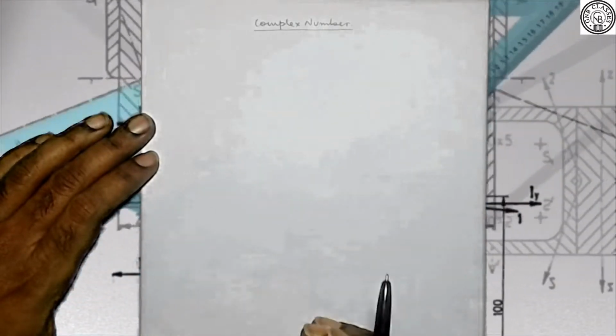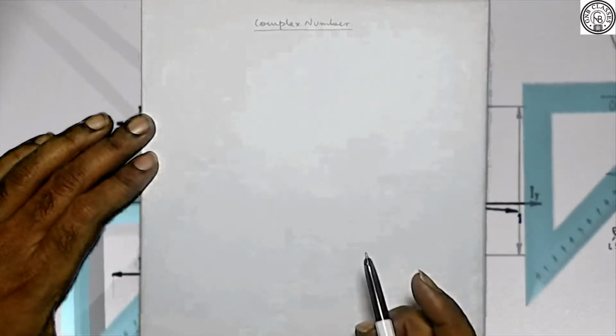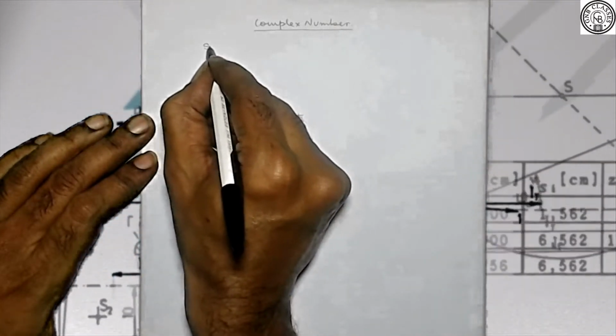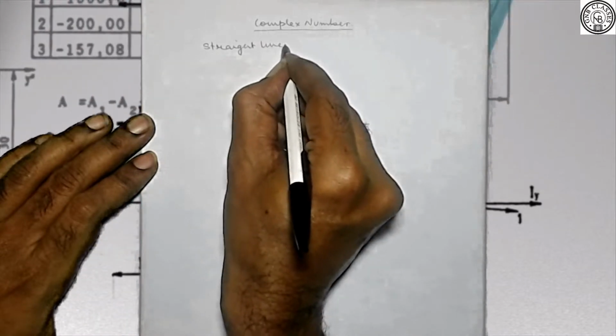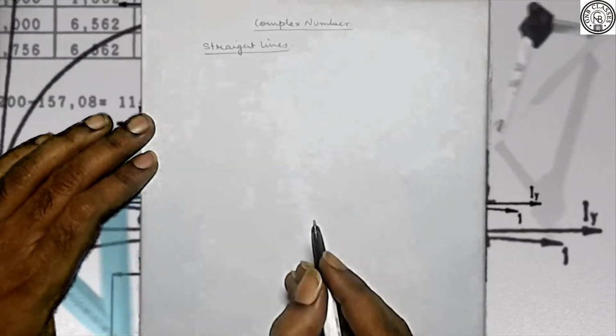Okay, so in this lecture we will mainly concentrate on straight lines on a complex plane.